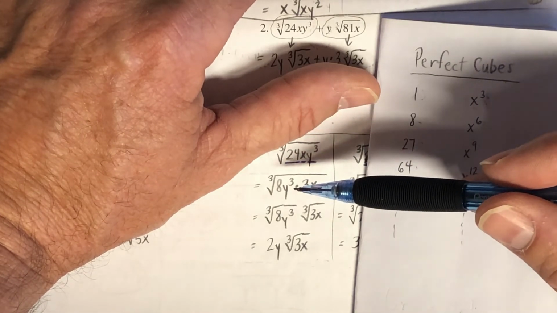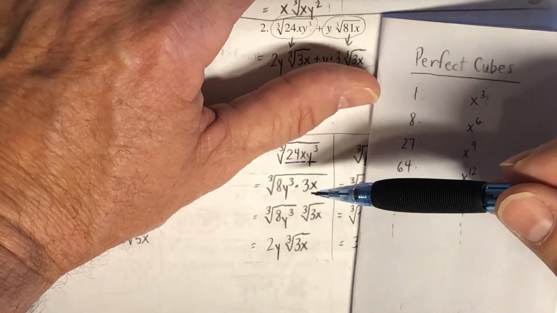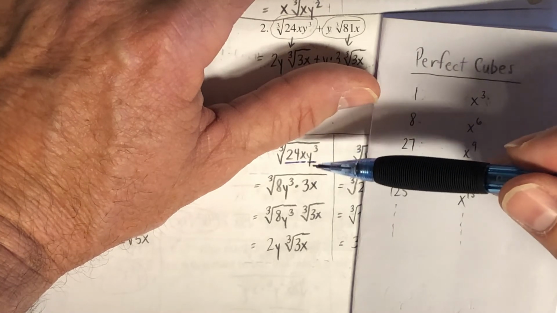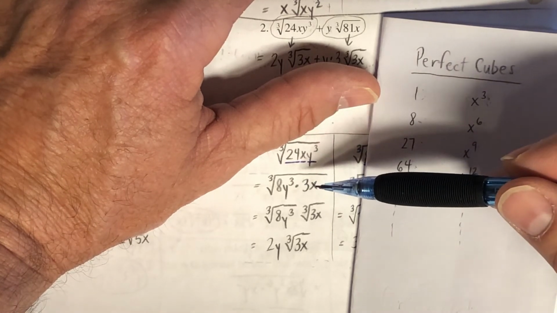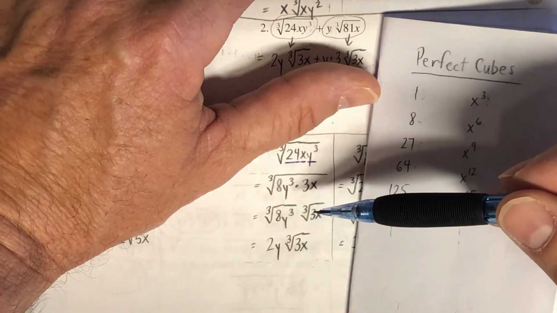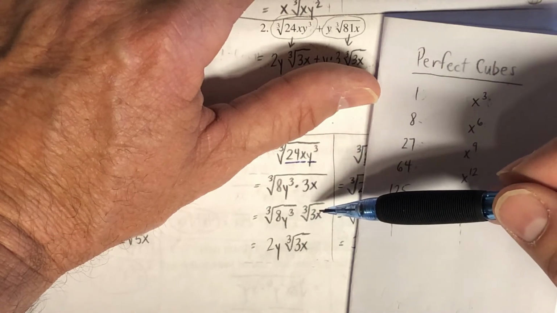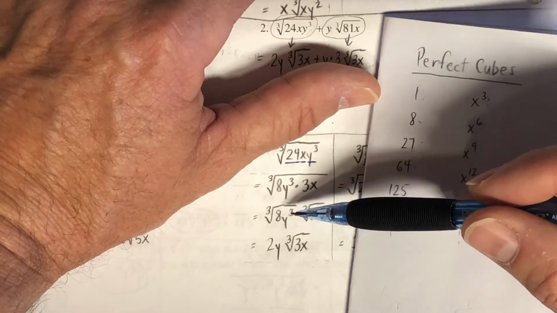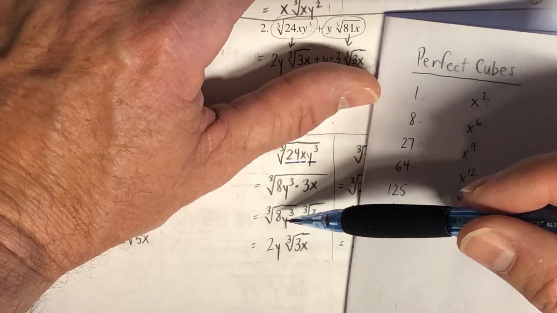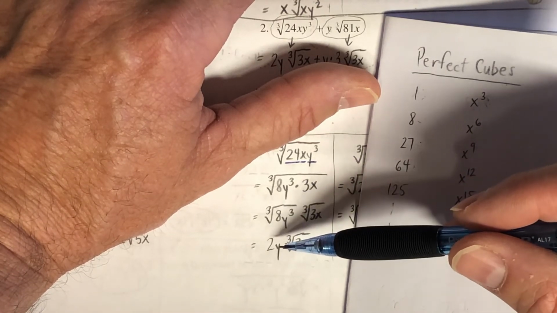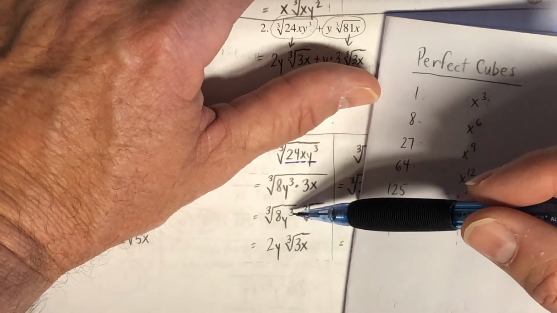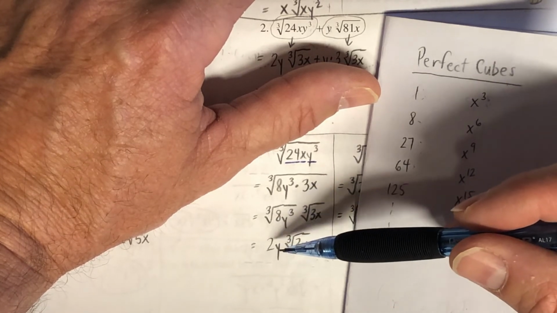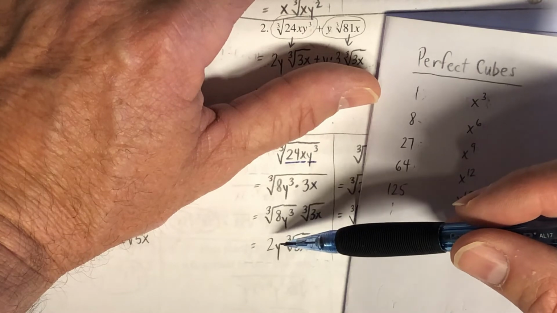Okay. What we have left, in order to still make it equal to 24x y to the third, we have to multiply by 3x. Okay, we split that apart, which you can, again, do right away. You then figure out what that first radical is equal to. And if you were to take 2y and cube that whole thing, it would be equal to 8y to the third. That's why that radical is equal to 2y.